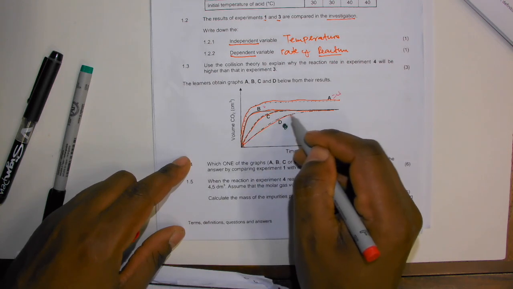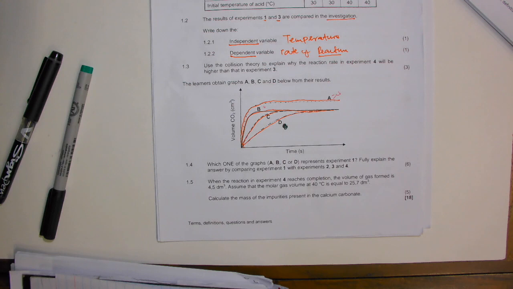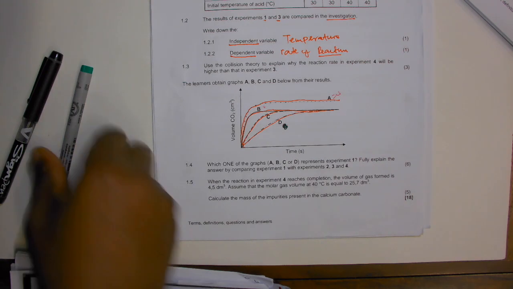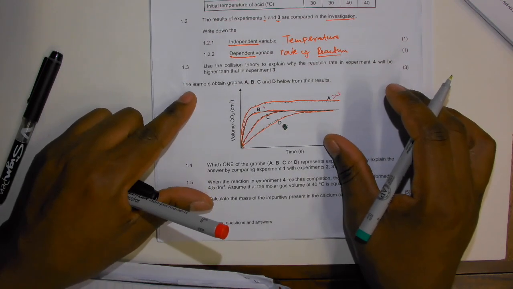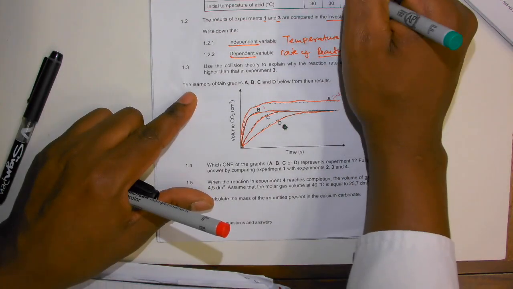D is the slowest reaction. Do you guys understand that? So now let's look into the information here. Looking into the concentrations, because I feel like the concentrations will give us a better understanding. If you compare experiment 1 and 2, looking into these concentrations, what do you guys think will happen between this one and this one?